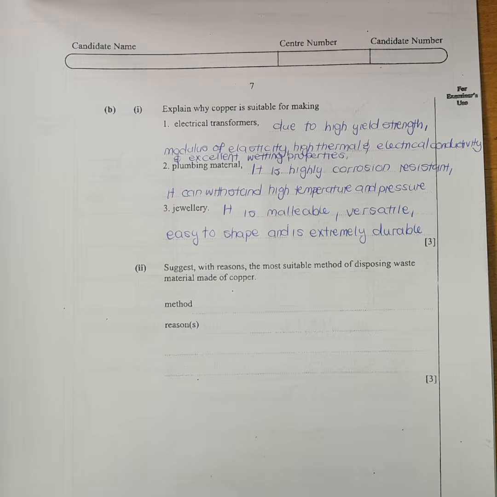So the method is fire burning. It takes advantage of the flammability of copper wire, and through burning, the plastic of the outer layer is going to be melted, and the remaining metal is non-flammable metal copper.